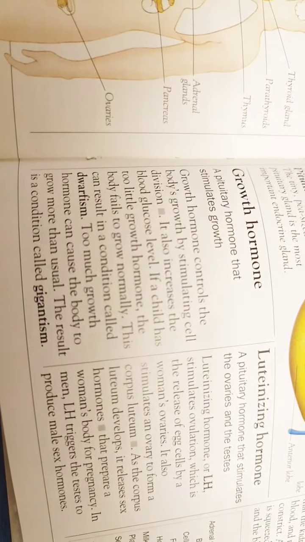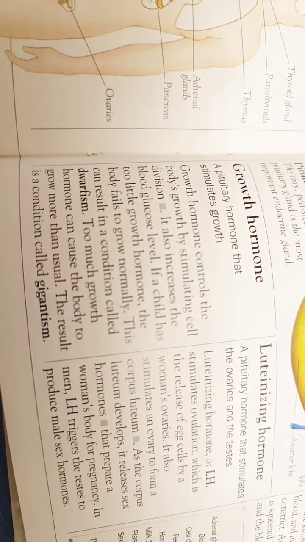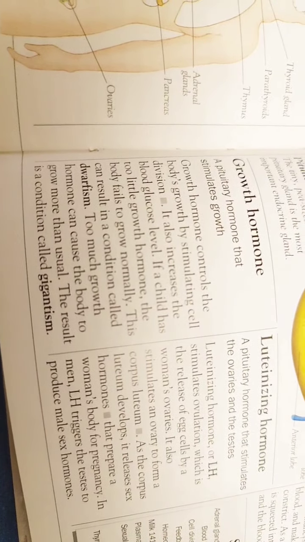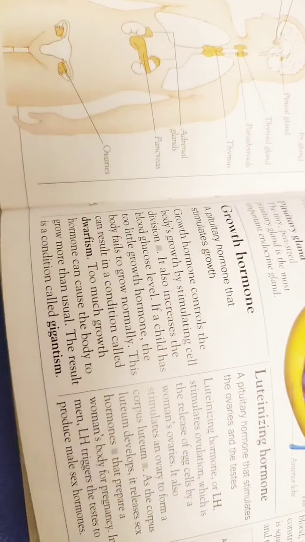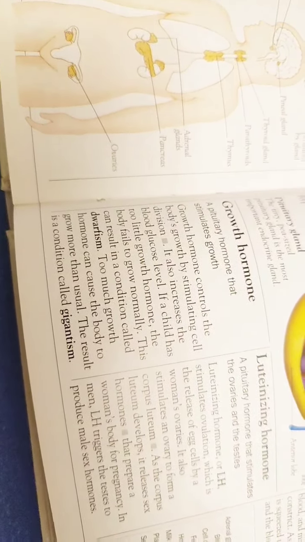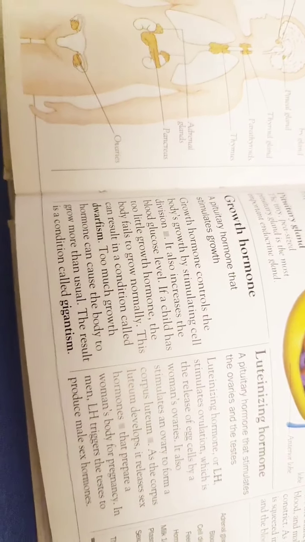So this can result in a condition known as dwarfism, in which your height is much shorter than normal.